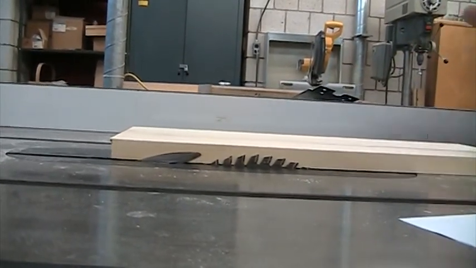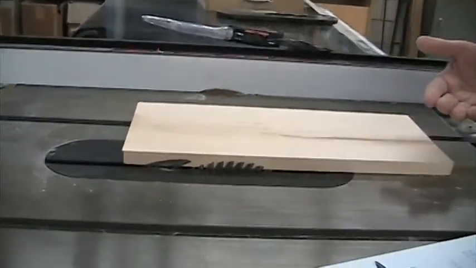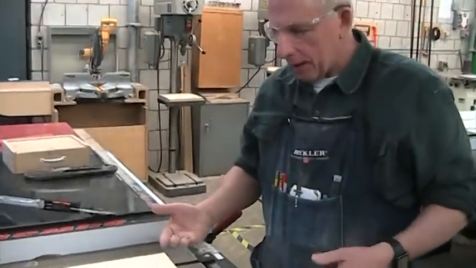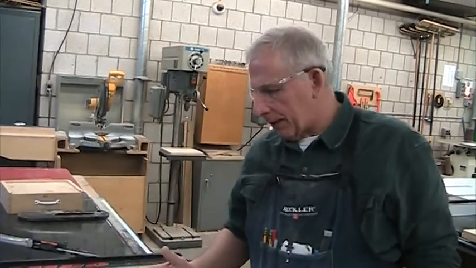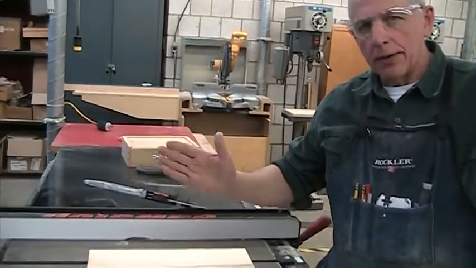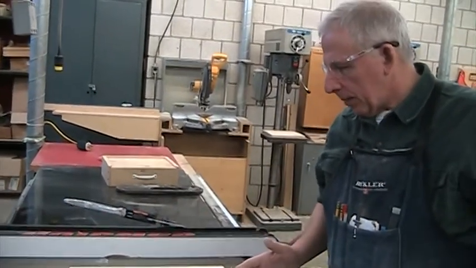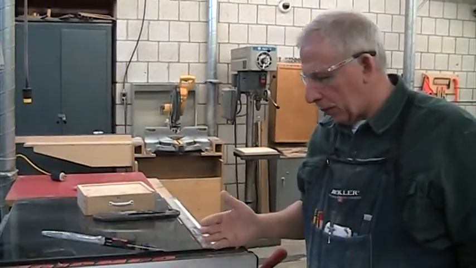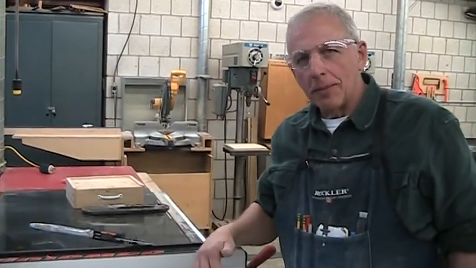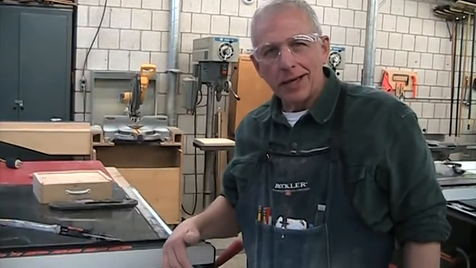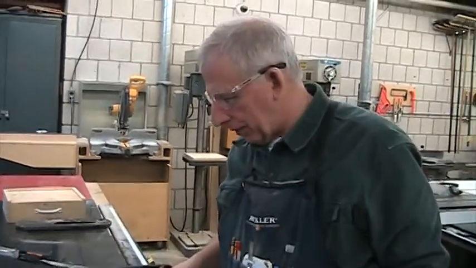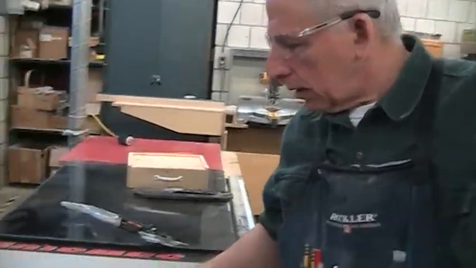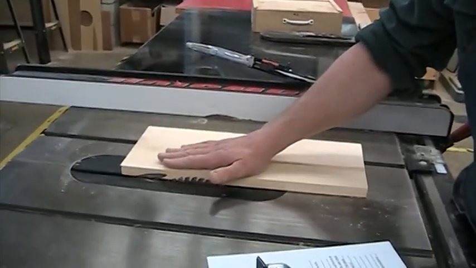Now, the board's not going to close in on the blade if you're just making a groove, because there's other wood there, obviously. But the secondary purpose of a riving knife is to continue to guide the board in a straight line. And it, again, helps with kickbacks. If you wanted to see how, go look at my video on doing kickbacks, and I do a kickback with and without the riving knife, and you'll see that difference right away. But it's always good to have a riving knife behind the blade.